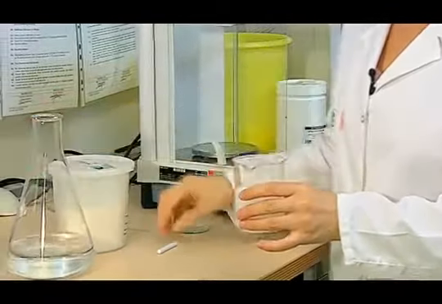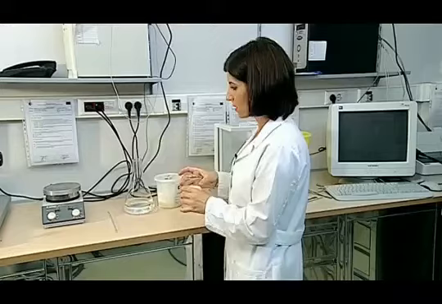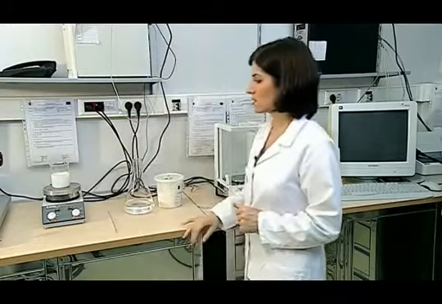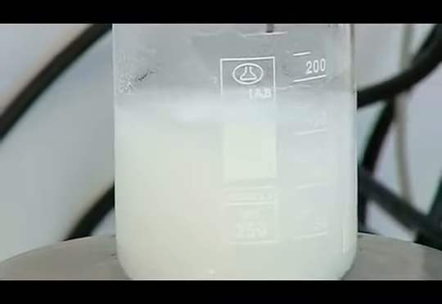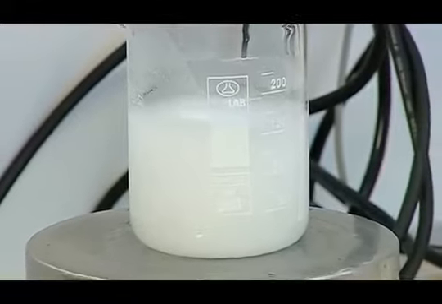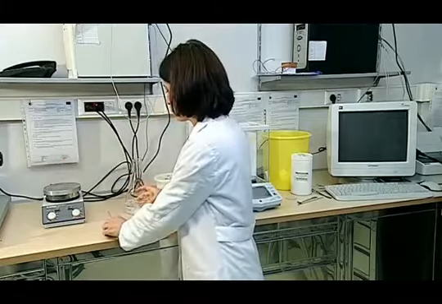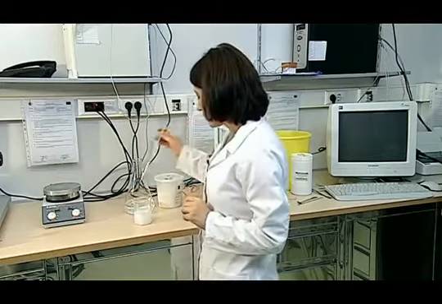Then we add tap water and a fish magnet to the detergent, and using the magnetic mixer, we make it reach 40 degrees centigrade. After the detergent has reached 40 degrees centigrade, we cool it to a lower temperature, that is 30 degrees centigrade.